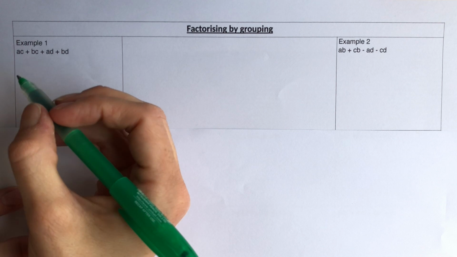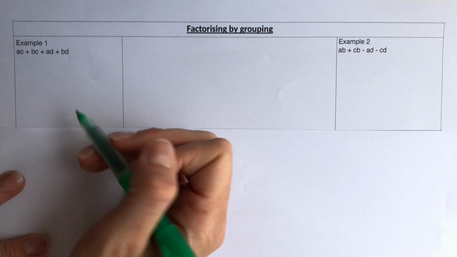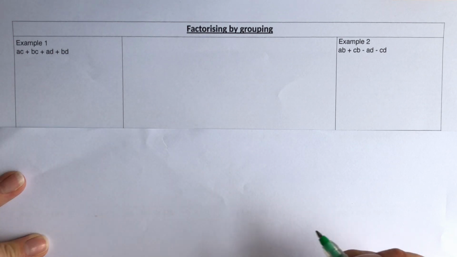Now we can look at factorising by grouping. So when you look at these ones, they don't instantly look like a quadratic. The trick is you might try and factorise this by looking for a common factor, but there is nothing that appears in every term that you could take out.